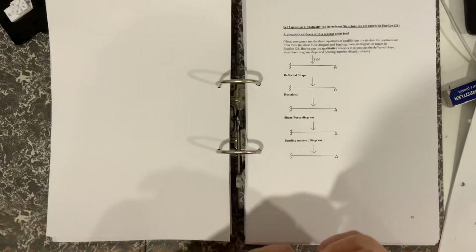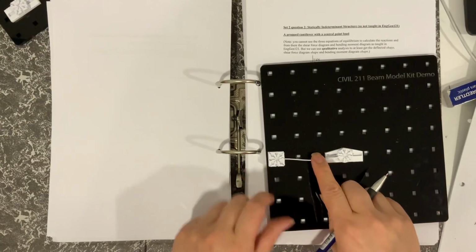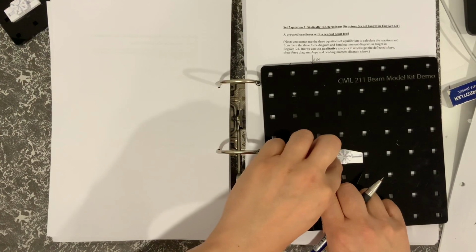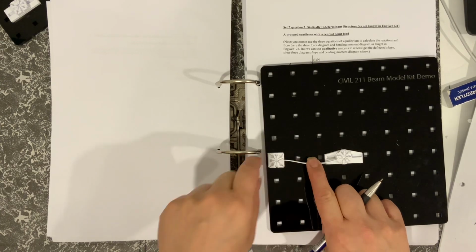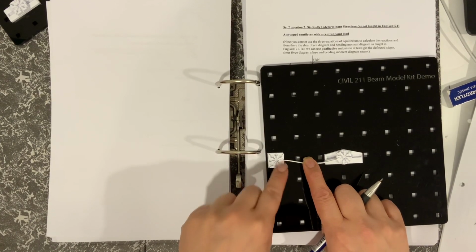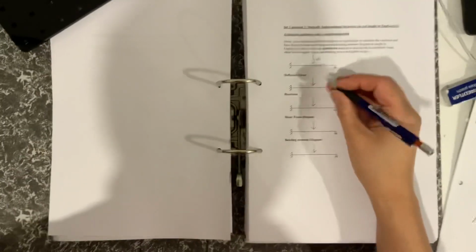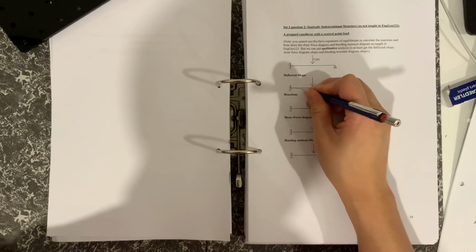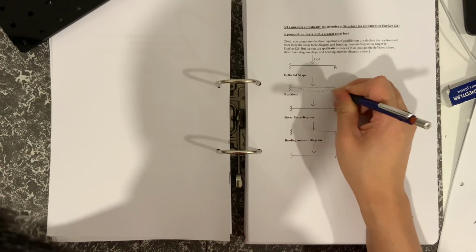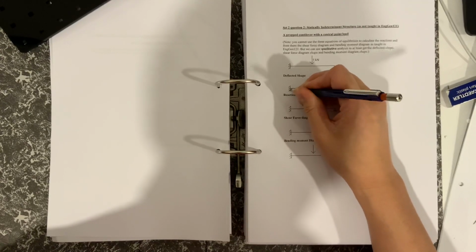So how does it look? Deflected shape. So you can see rotation is allowed there, so bending moment at the end is 0. There will be a bending moment here at that side there. So deflected shape would look something like that. And then I'll do that to show that it's still at 90 degrees.